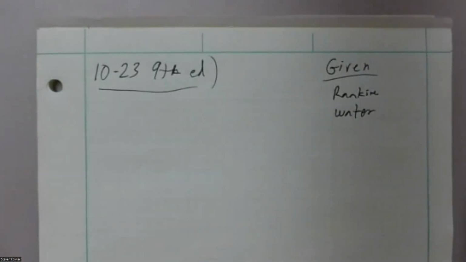So that's in the video now. If you want to study from this, you can go back and look at that. Let's collect our givens here like normal. We've got a Rankine cycle. We have water as our working fluid, so it's a steam cycle.